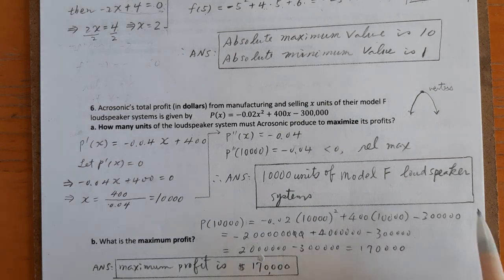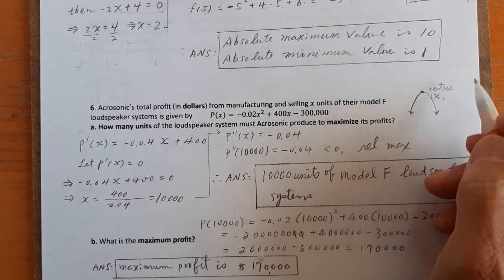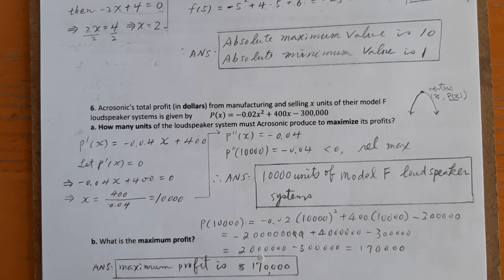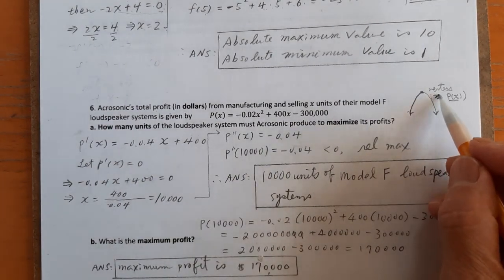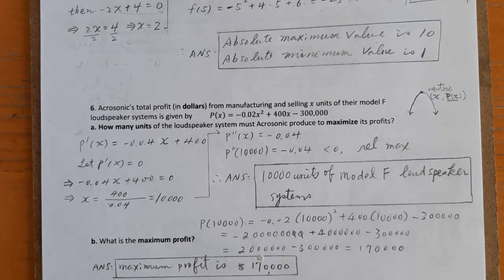In other words, you are looking for this vertex. This point is the vertex, where P of x is the highest point. We are looking for what x coordinate makes the profit the highest.